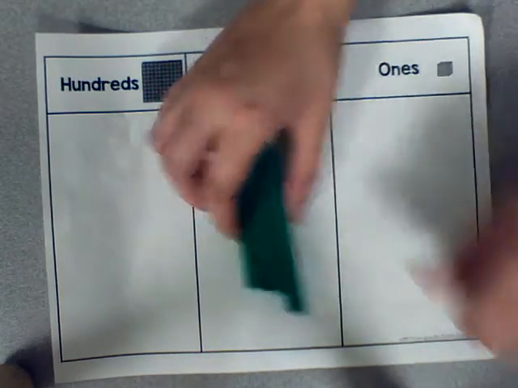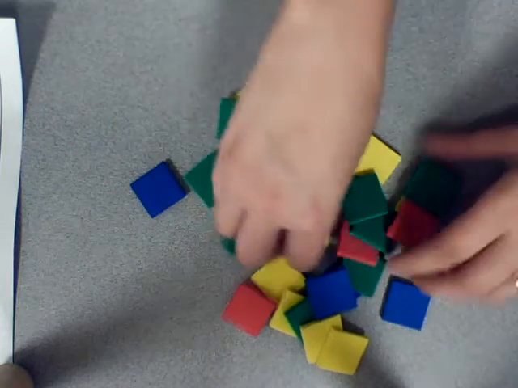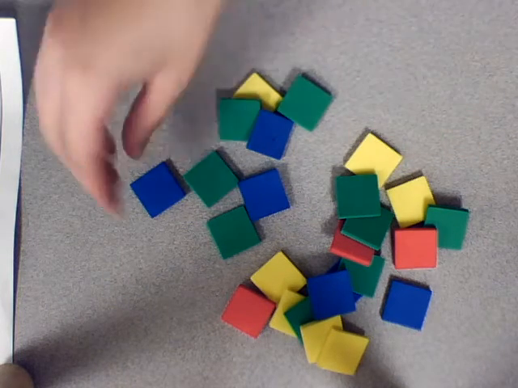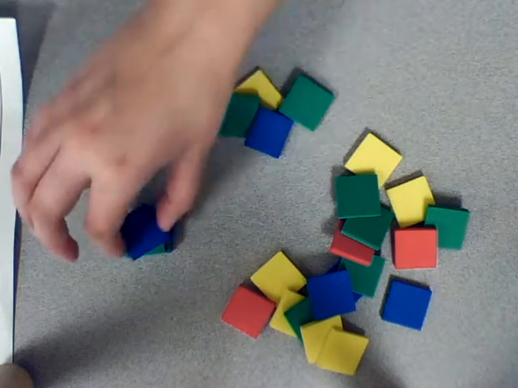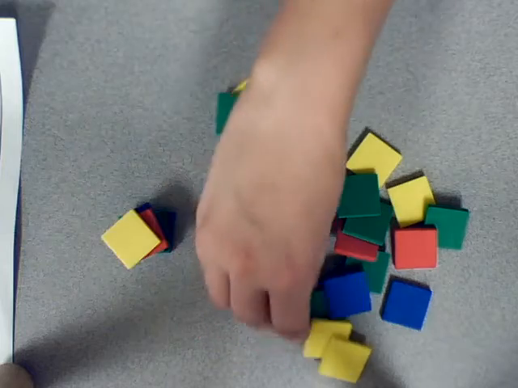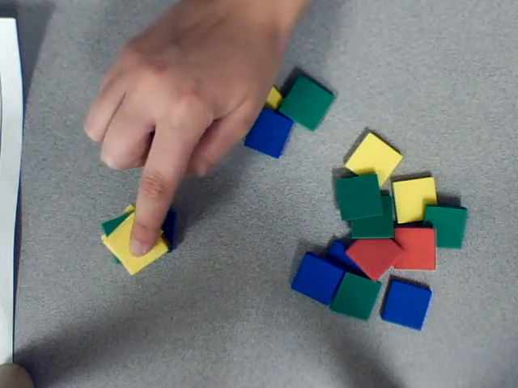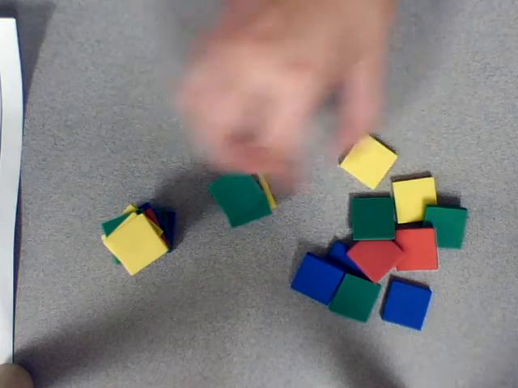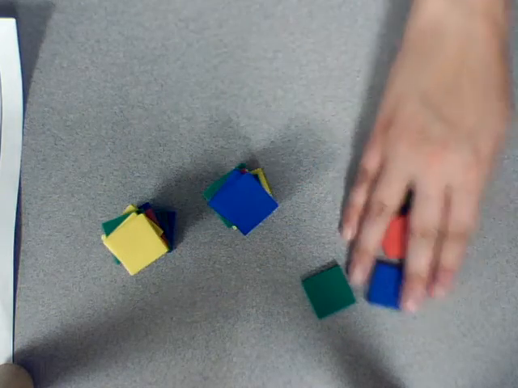Alright, let's say I'm counting groups of 10. So let's get out some squares. I'm going to count out groups of 10, and I'm going to bundle them together to make groups of 10. So I'm going to put them in stacks. 1, 2, 3, 4, 5, 6, 7, 8, 9, 10. So I have a stack of 10 here. Start a new one. 1, 2, 3, 4, 5, 6, 7, 8, 9, 10.